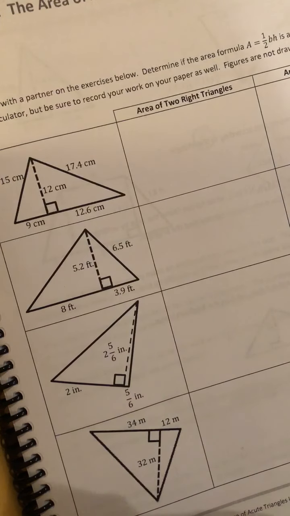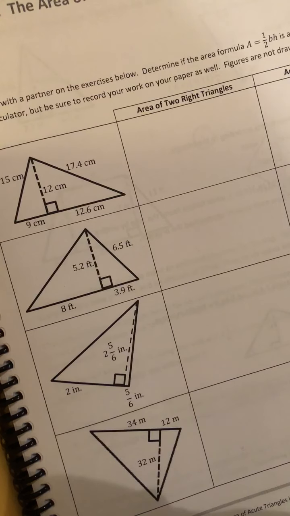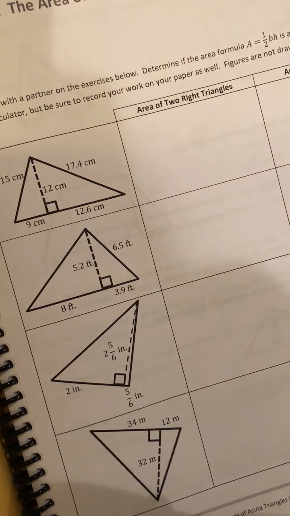This is Lesson 3, Module 5. We are finding the area of acute triangles using height and base. The directions say you may use a calculator, but be sure to record your work on your paper as well. And that goes the same for me. If you are using a calculator, you need to show every step that you enter into that calculator.